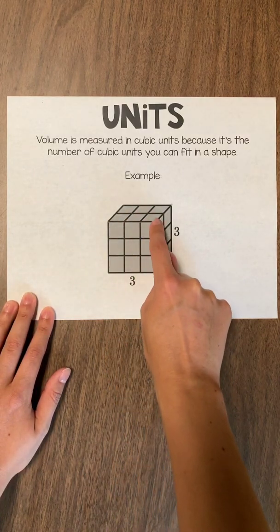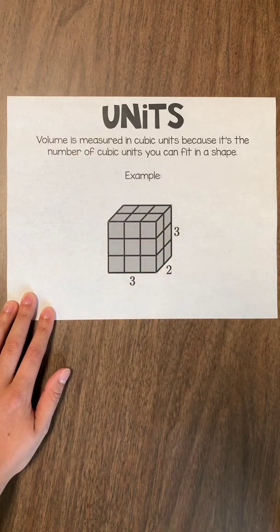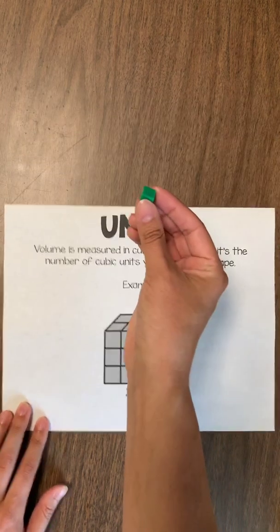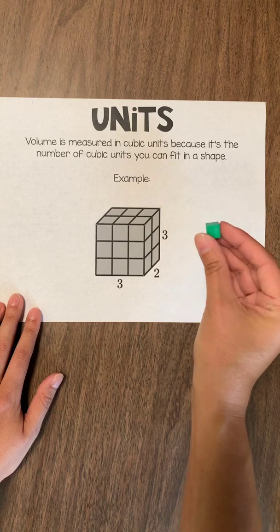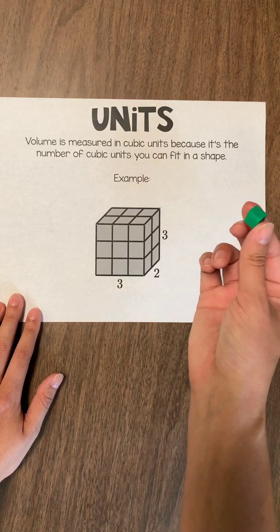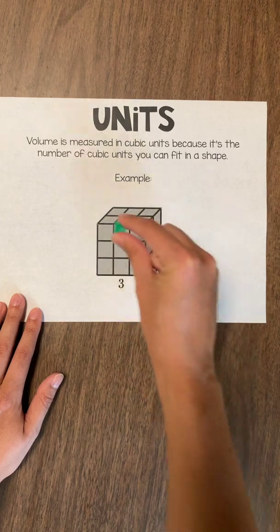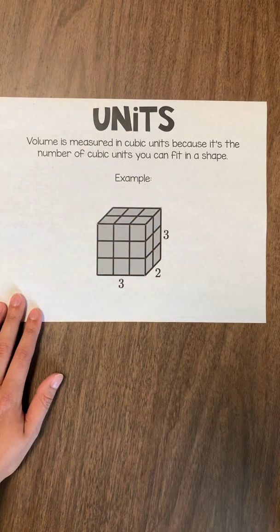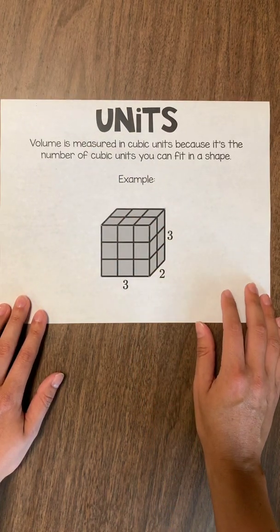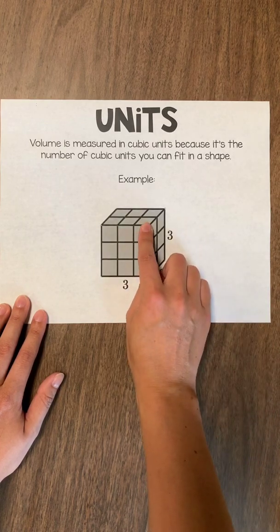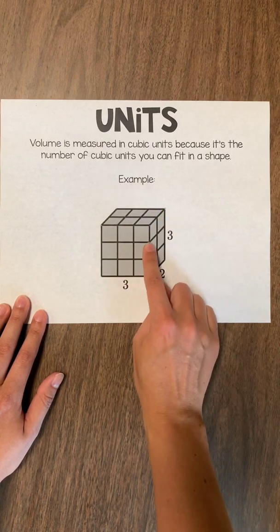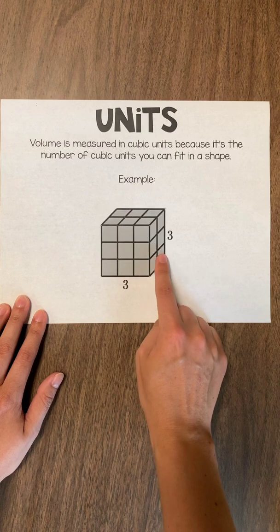So if it's kind of hard to tell, this is a cubic unit, but I want to show you my example that you're probably used to seeing, right? Here is a cubic unit. So you're trying to figure out how many of these it would take to fill an entire shape. So you could look at the shape and you could try to count them one by one to figure out how many cubic units it took.